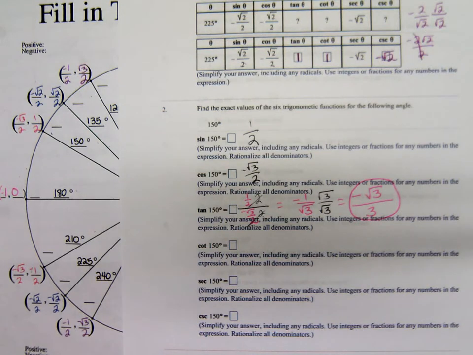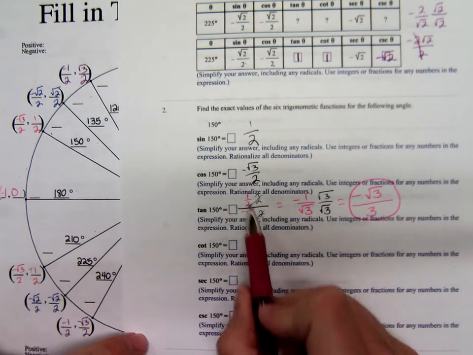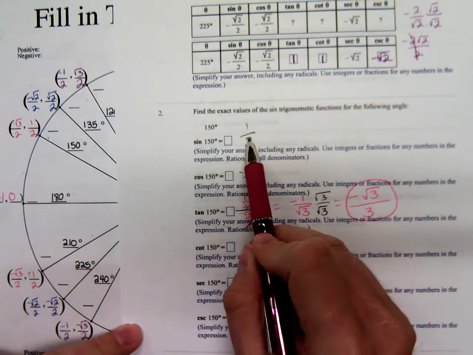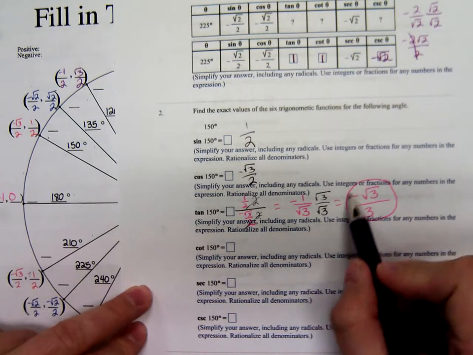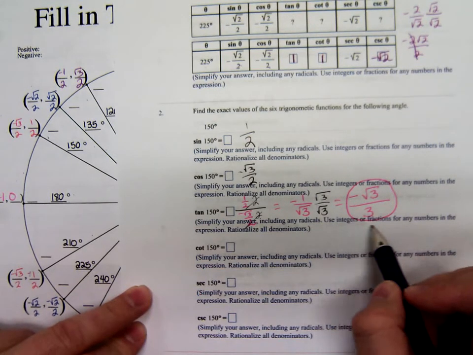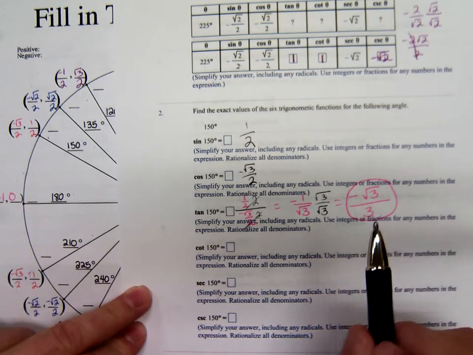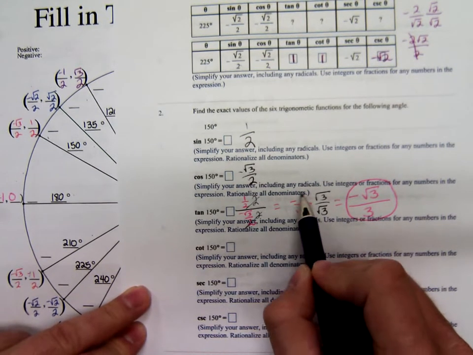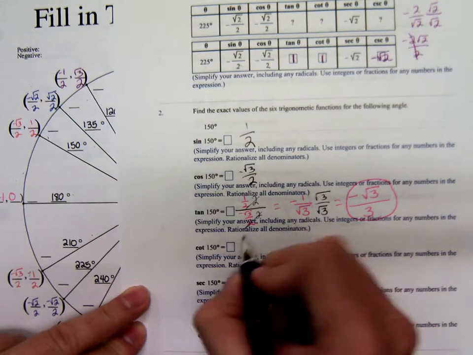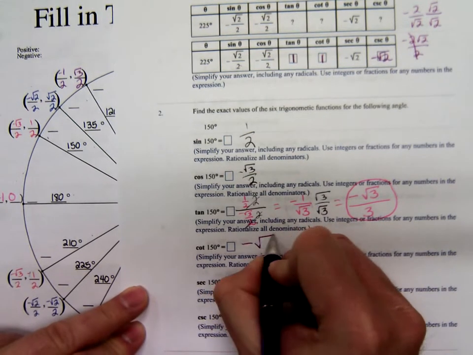Well, there's a couple of ways we could do that. We could do what we did here and go cosine over sine. Or, if you want to think, okay, flip, you could flip this, but if you flip this one, you're going to have to rationalize it. The smart person would flip this pink one here, negative 1 over square root of 3. If you flip that, it's just negative square root of 3. No rationalizing needed.